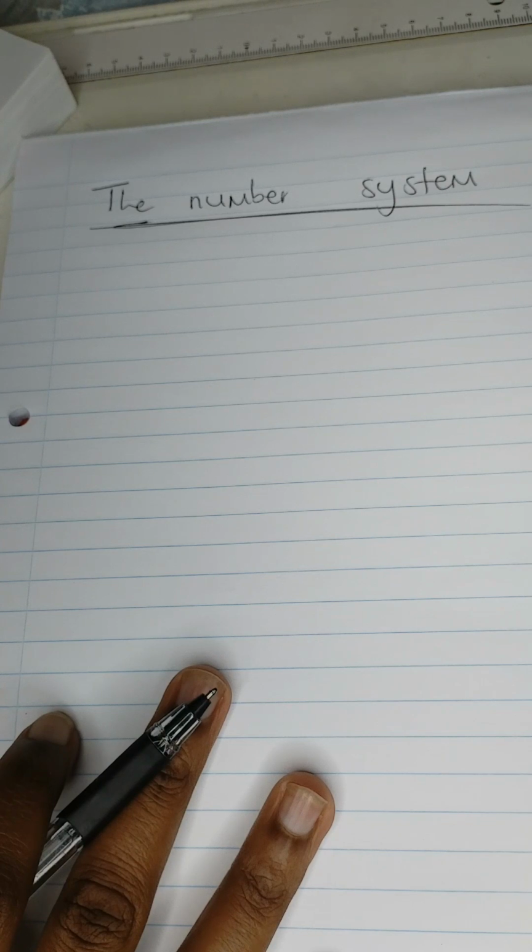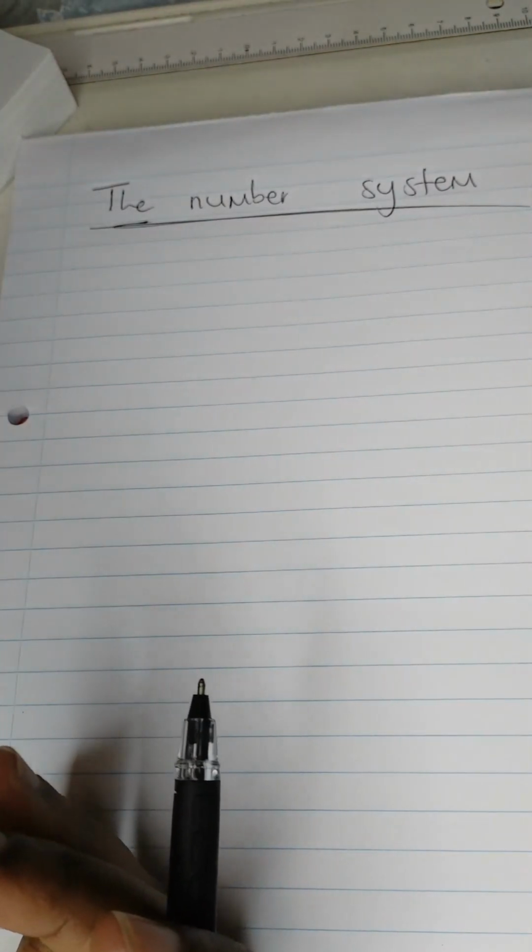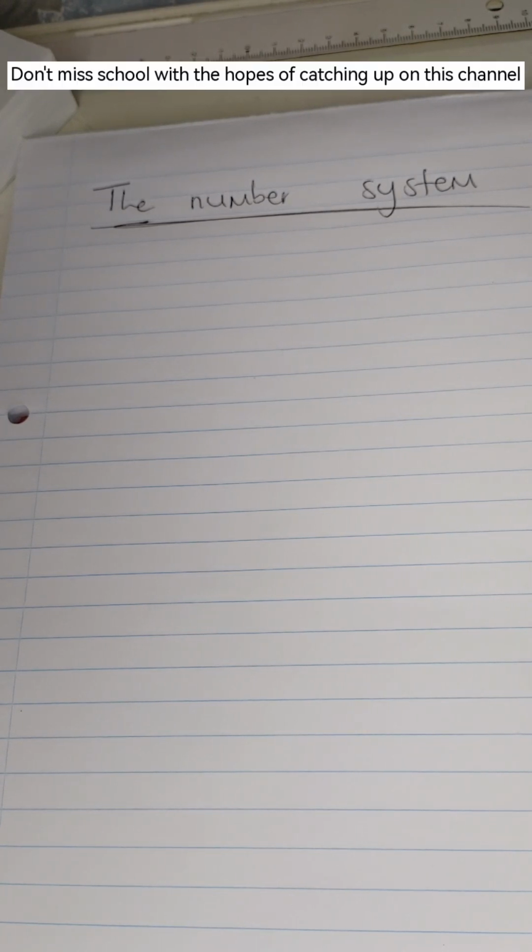This is just to supplement your lessons, because sometimes they might not be enough. These are not to replace the class at school. So yeah guys, this is just to supplement your learning. So let's get right into it.